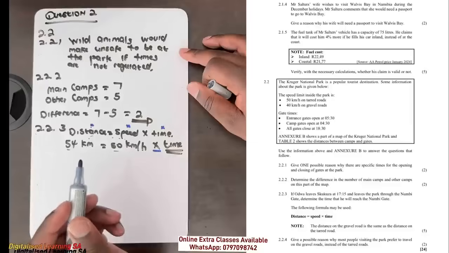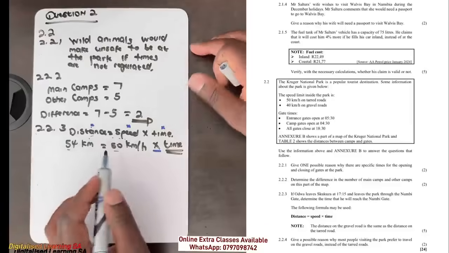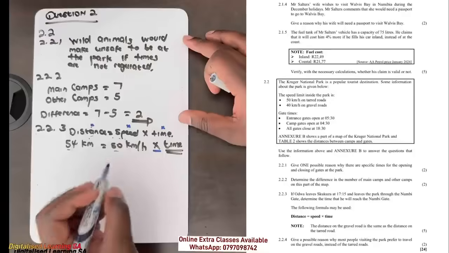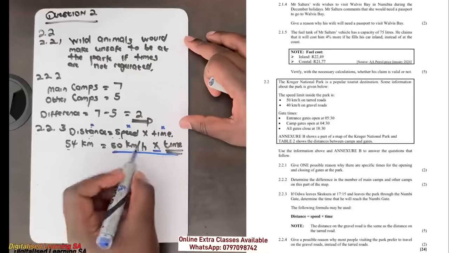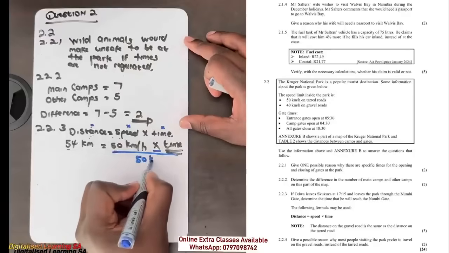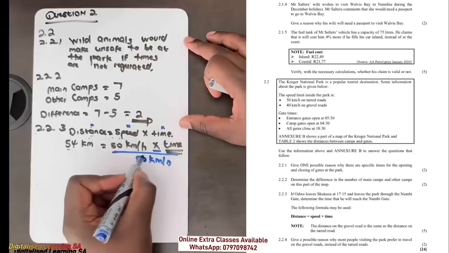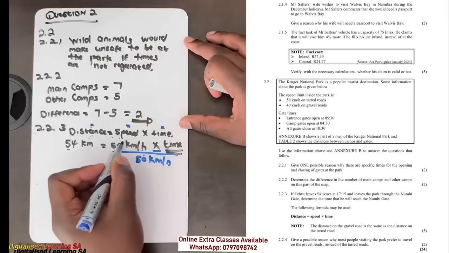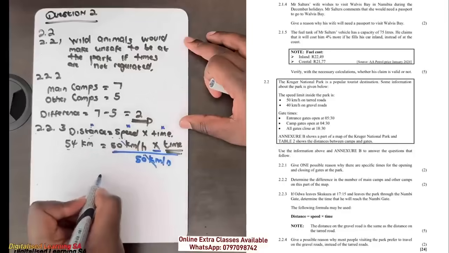The only way we can take 50 to the other side is by dividing by 50 kilometers per hour.